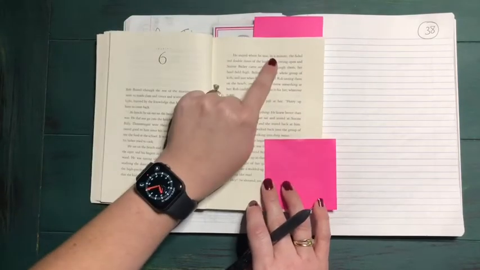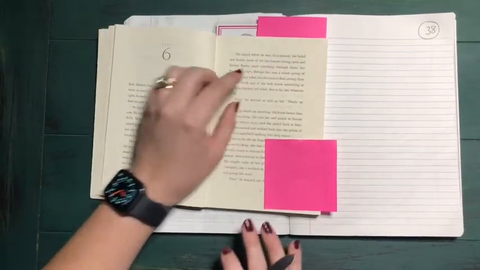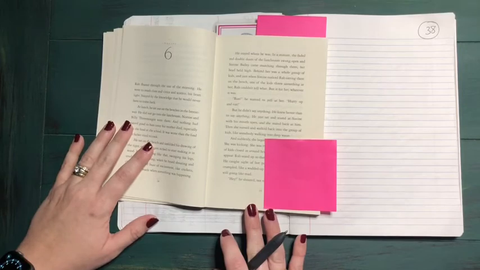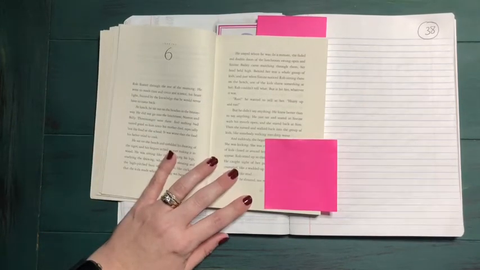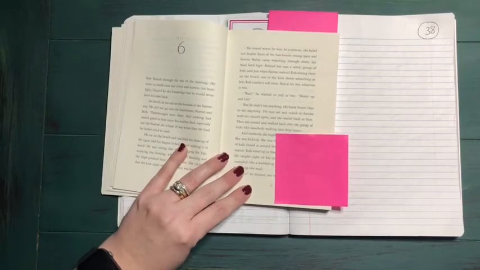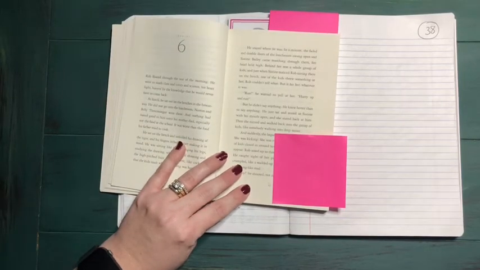So we're going to look at this passage, and it says, in a minute, the faded red double doors of the lunchroom swung open and Sistine Bailey came marching through them, her head held high. Behind her was a whole group of kids, and just when Sistine noticed Rob sitting there on the bench, one of the kids threw something at her. Rob couldn't tell what it was, but it hit her, whatever it was.